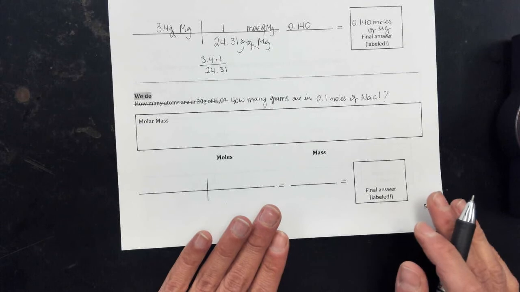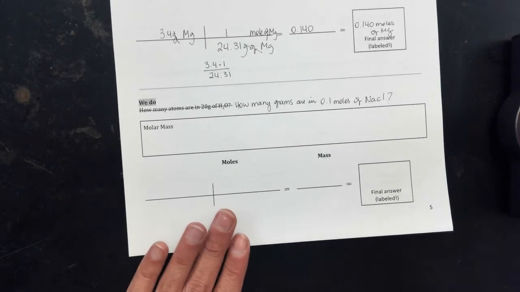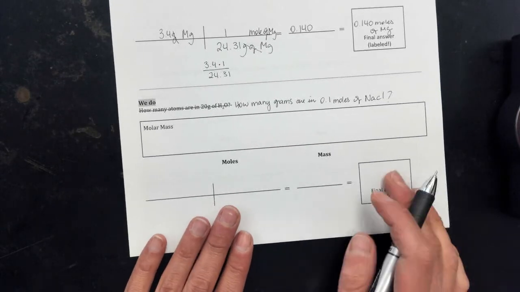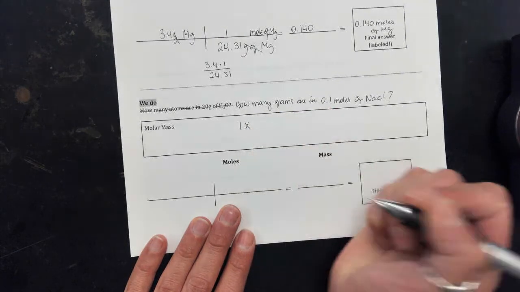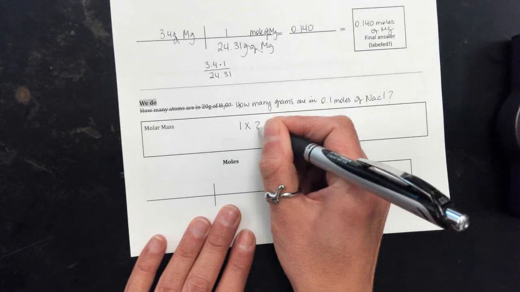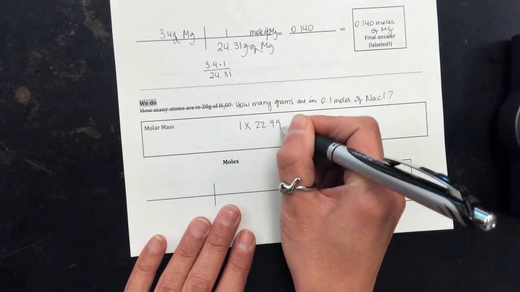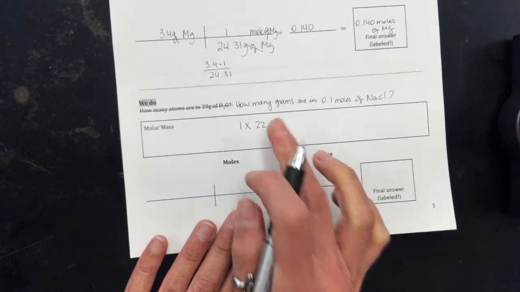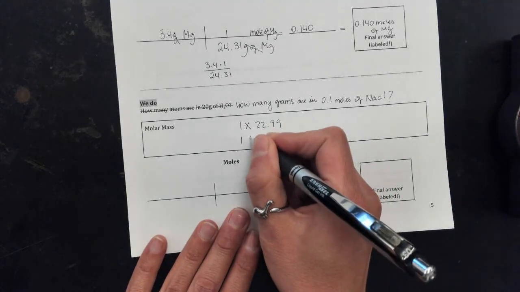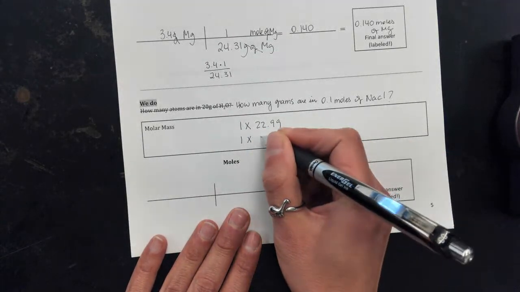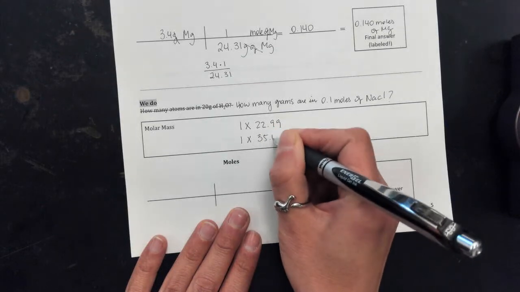Alright, so first step, conversion factor. So I have 1 sodium, and this sodium weighs 22.99, and I know this by looking at the periodic table. I have 1 chlorine that weighs 35.45.